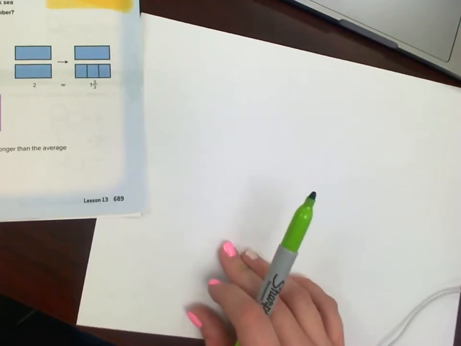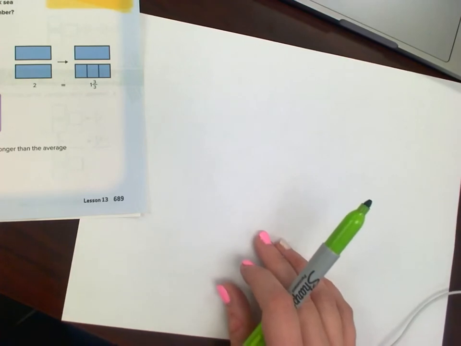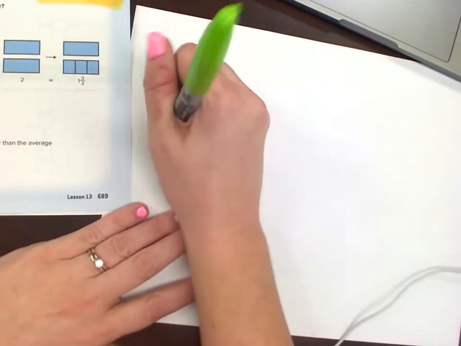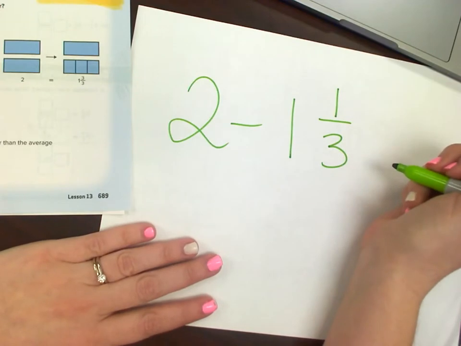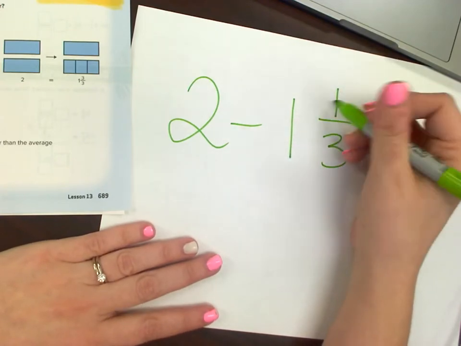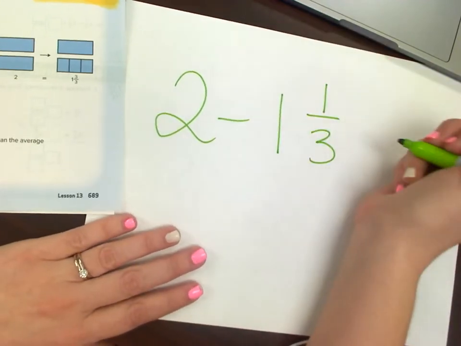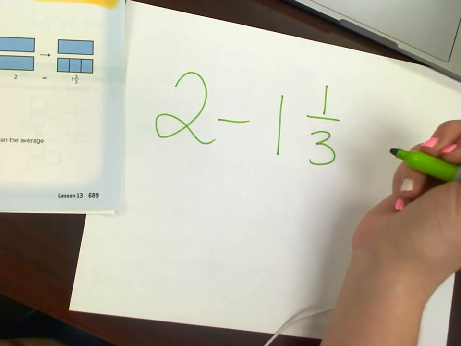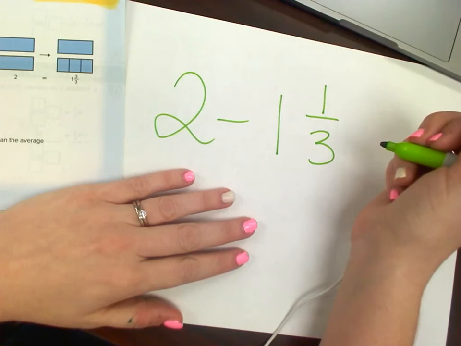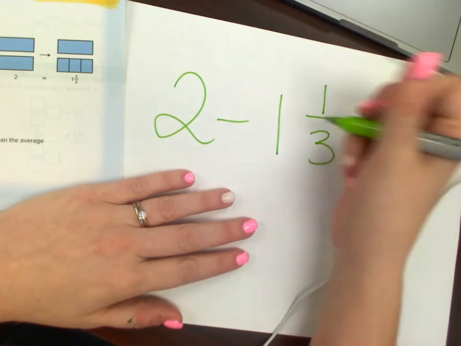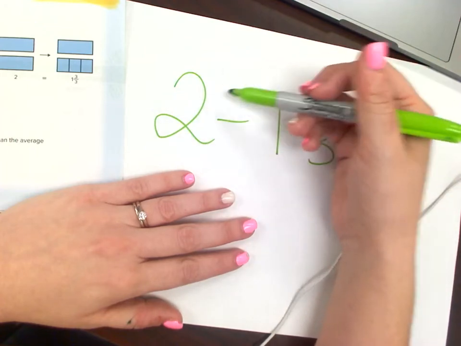So, we are first going to estimate what our answer is going to be. 2 minus 1, so 1/3-ish is really close to 0, so it's like saying 2 minus 1. 2 minus 1 is 1. So you cannot subtract 1/3 from 0/3. If this is 2 and 0/3, we can't do that.